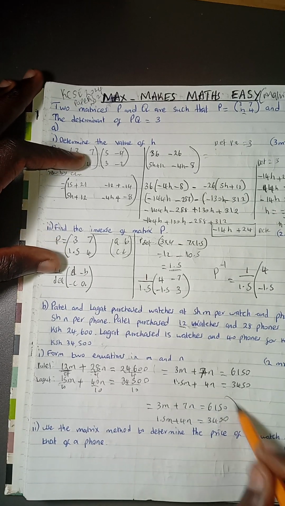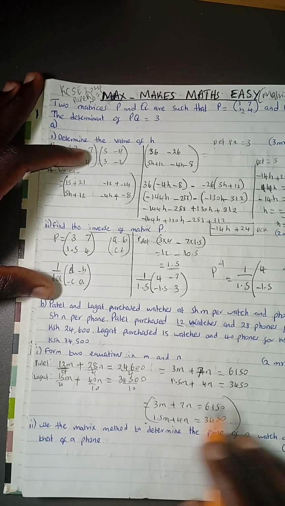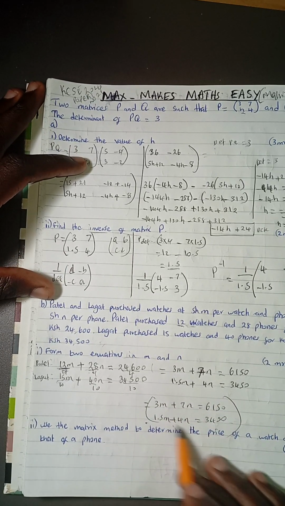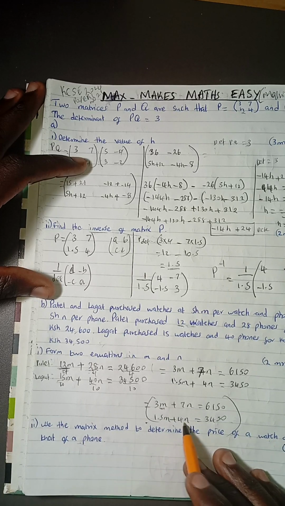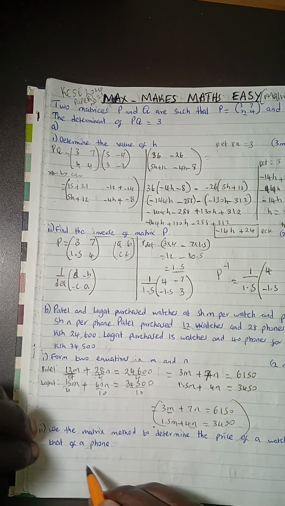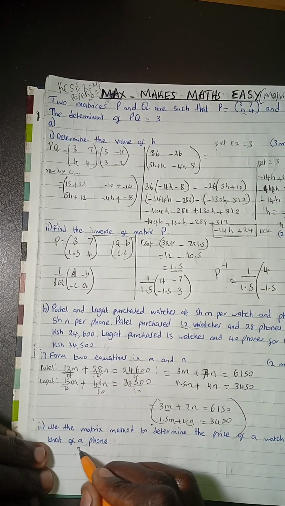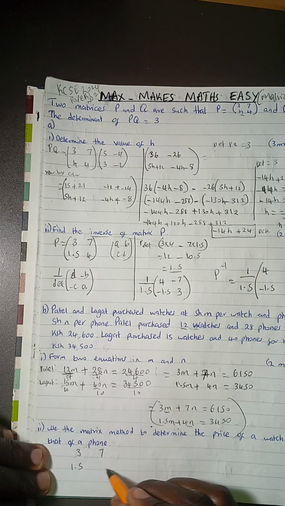The last question, we are told to use the matrix method to determine the price of a watch and that of a phone. So given these two equations, we form a matrix, then we use the matrix method to determine the price of a watch, which is m, and the price of a phone, which is n. So when we construct a matrix, we'll say 3, 7, 1.5, 4.